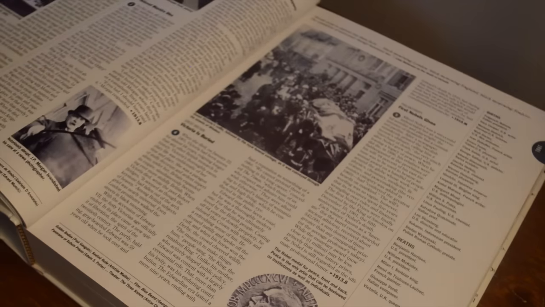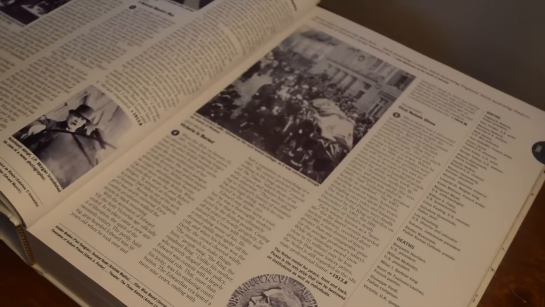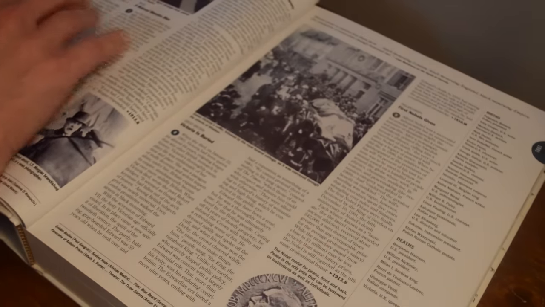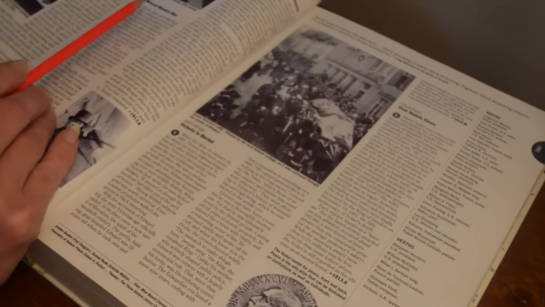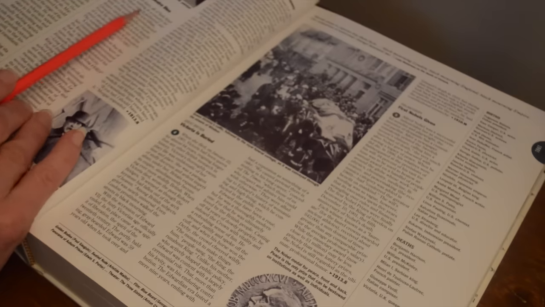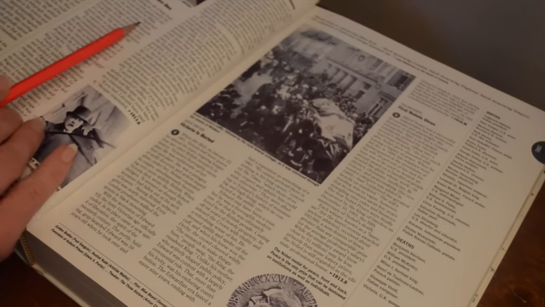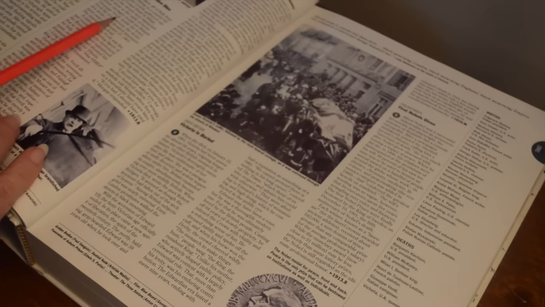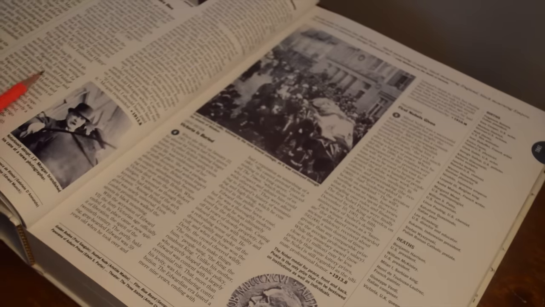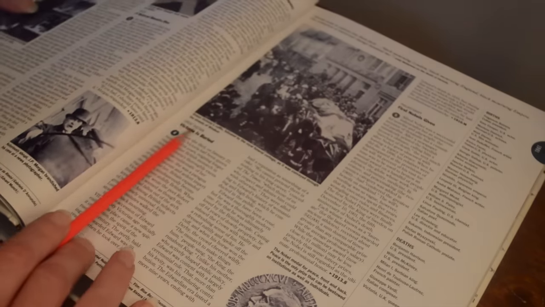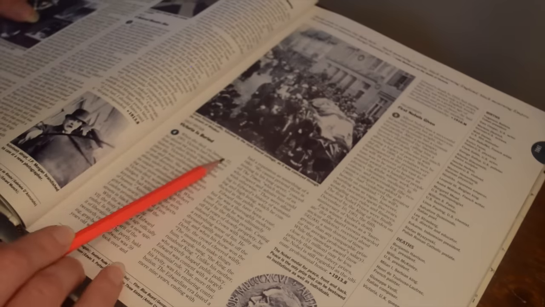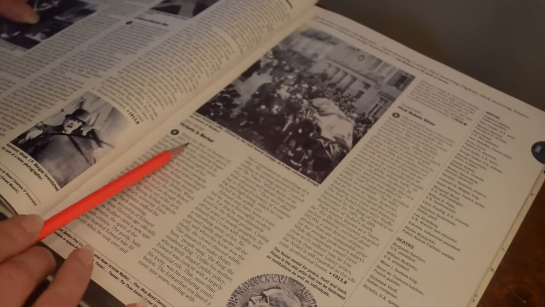Then we move on to 1901. First long-distance radio transmission. Beloved maestro dies. This was Giuseppe Verdi, Italian musician. Queen Victoria is buried. She died January 22nd, 1901.